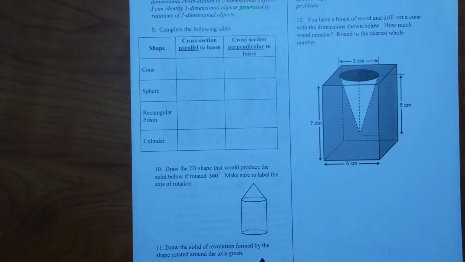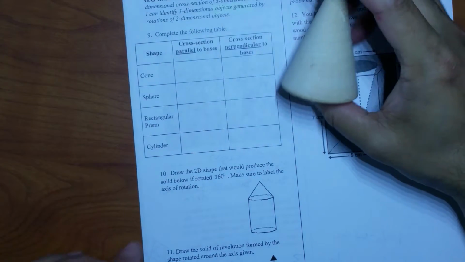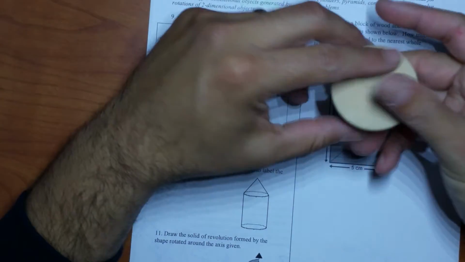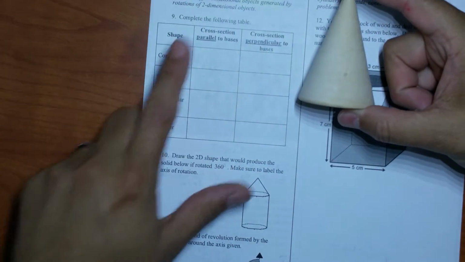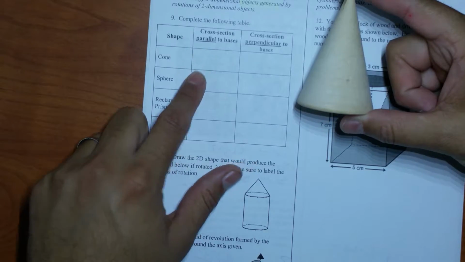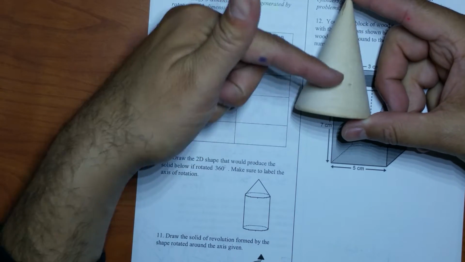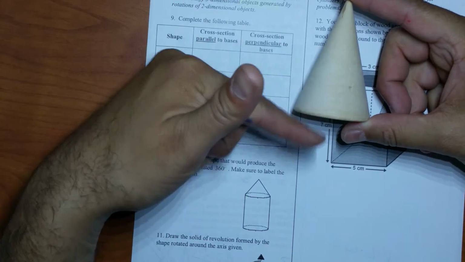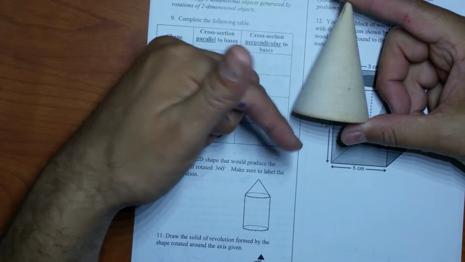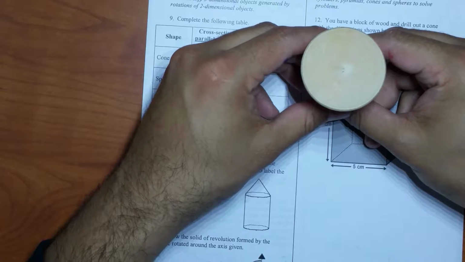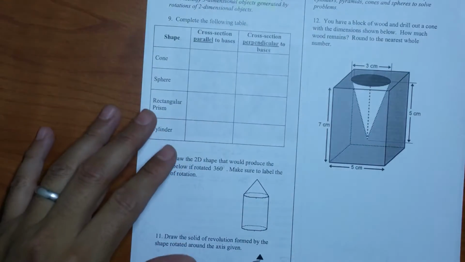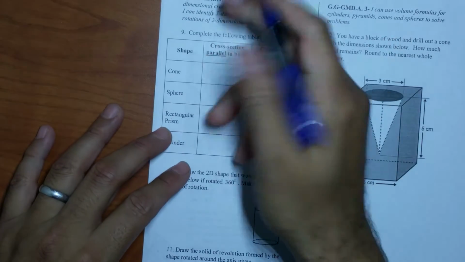Okay, so I'm going to start off with a cone. Now, let's take a look. Here's my cone. I have a little handy dandy piece right here. So if it's parallel to the base, I'm going to start with parallel to base, it should be exactly the same as the base, right? It should be exactly the same as the base. So if it's parallel to the base, now what shape is the base? So there we go. So the cross section parallel is a circle.